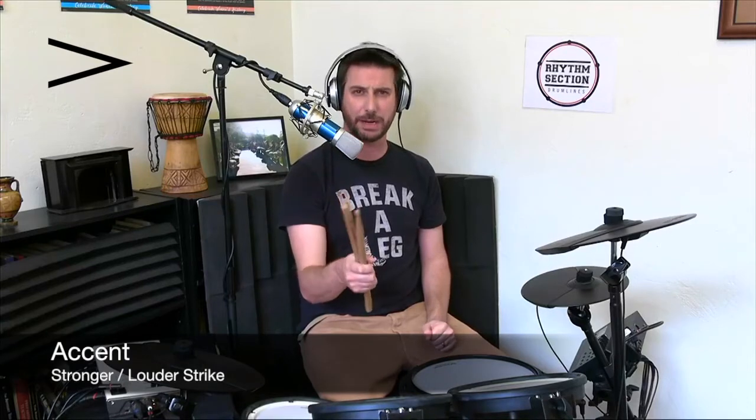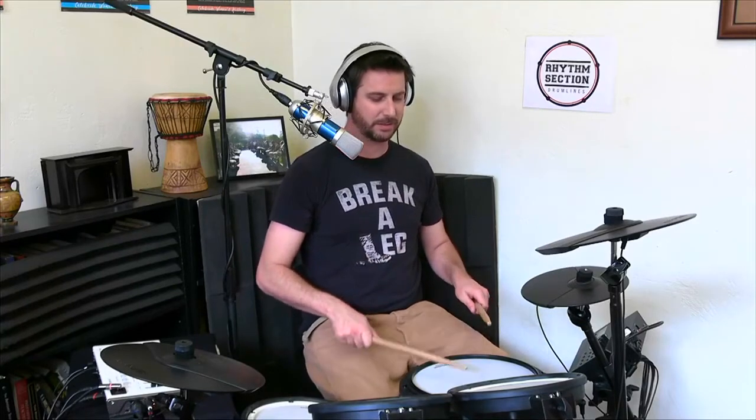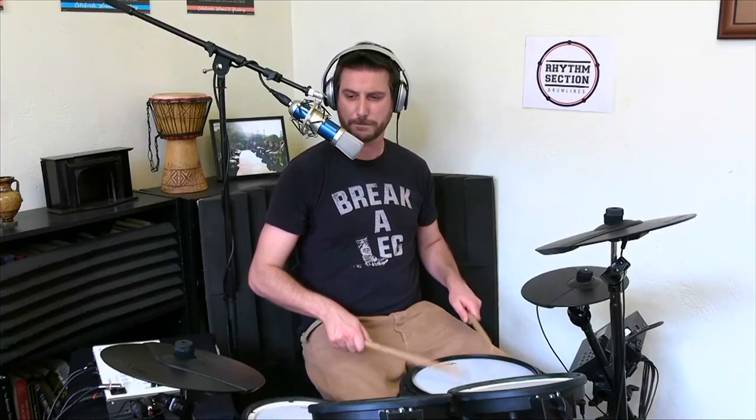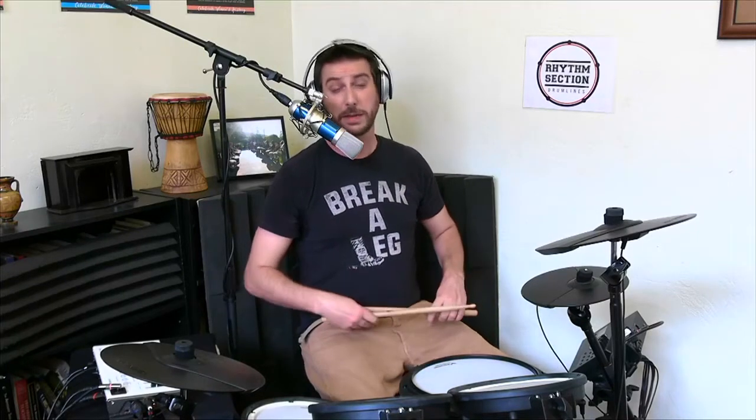There's one more piece of notation I'd like to discuss today, and that is the accent. When you see an accent above a note, it means to strike that note stronger than you would your normal notes. It means that this note is meant to stand out. I'm going to demonstrate in a series of 16th notes right now. See if you can spot the accent. If you heard one strike stand out, that was the accented note.